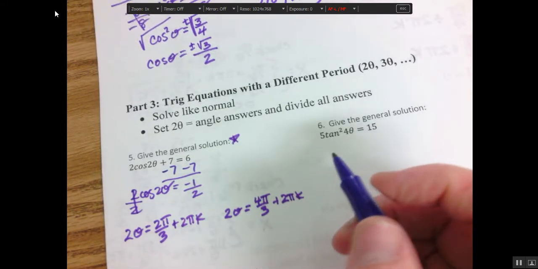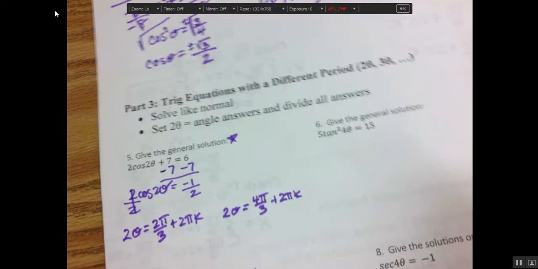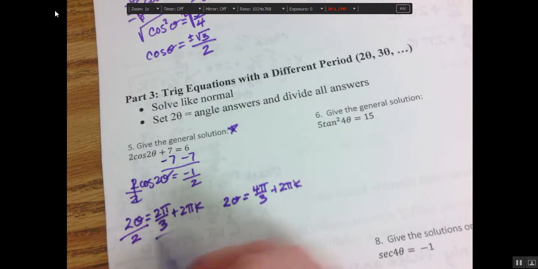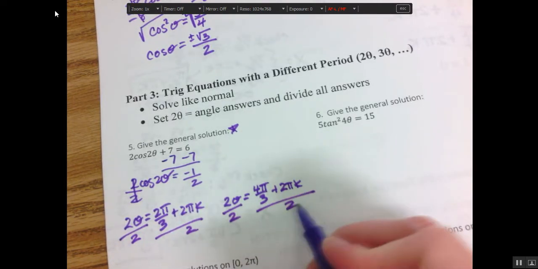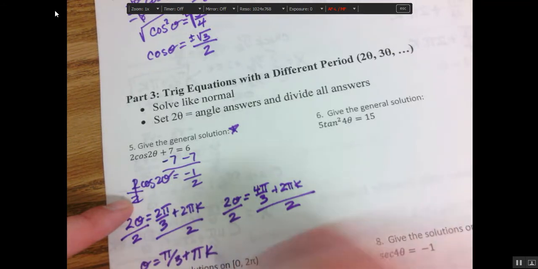All right, did I find out what theta equals yet? No. I found out what 2 theta equals, so how would I solve for theta? Divide by 2, very good. When you divide by 2, you're also going to divide your 2 pi k. So divide this by 2, divide this by 2. Okay, so theta equals pi over 3 plus pi k.